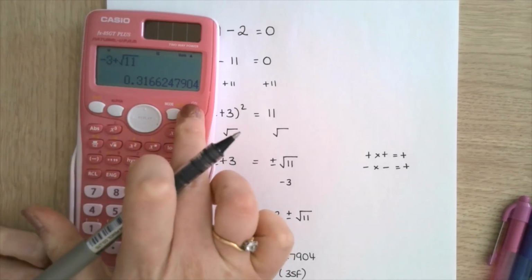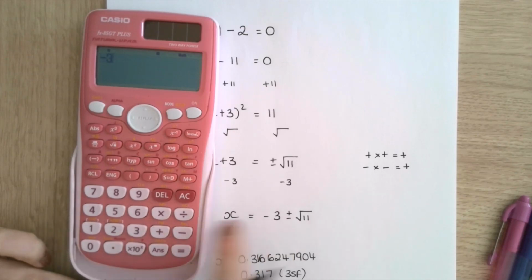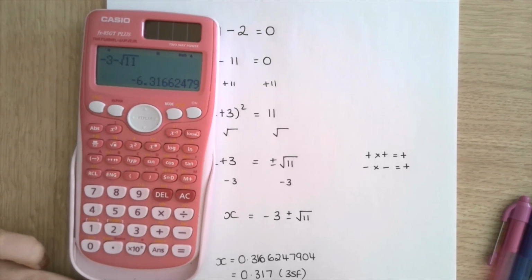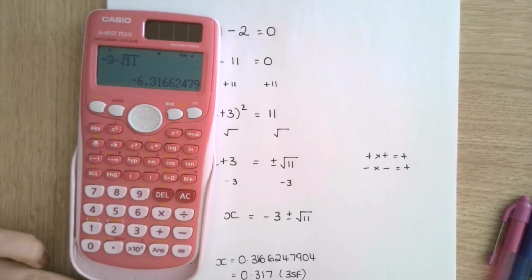Or I'm going to have minus 3 minus the square root of 11, which is going to get me x equals minus 6.31662479, minus 6.32 to 3 significant figures.